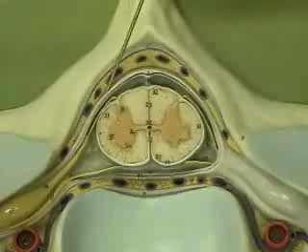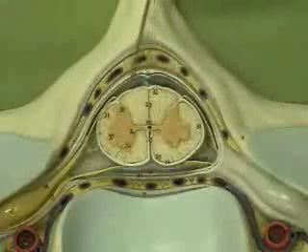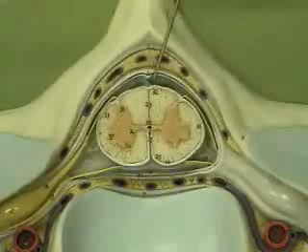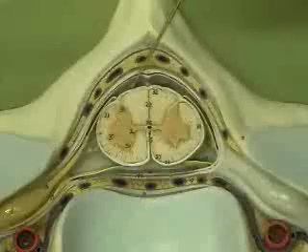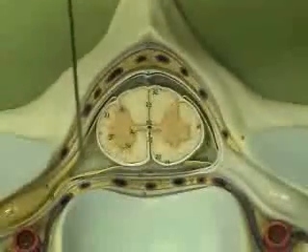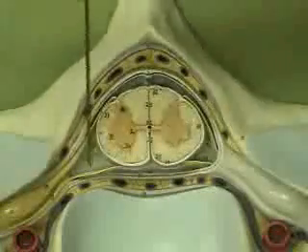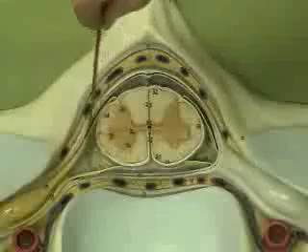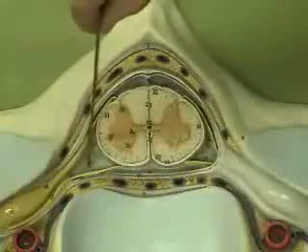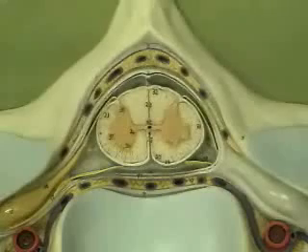And directly beneath the dura mater we see another layer known as the arachnoid mater. And then there's a space called the subarachnoid space. We can see that over here on the lateral aspects a little bit better. The dura mater, the arachnoid mater, and then a large space called the subarachnoid space. The subarachnoid space is filled with cerebrospinal fluid.